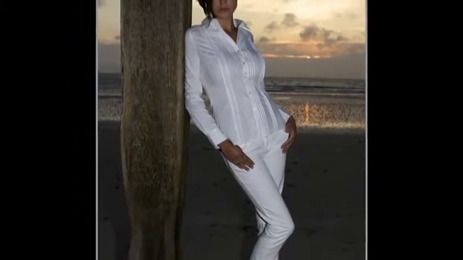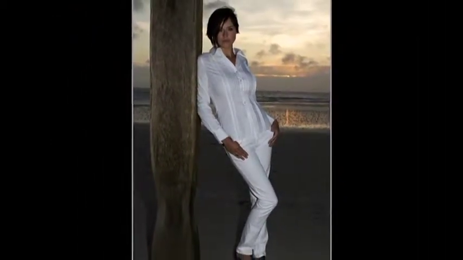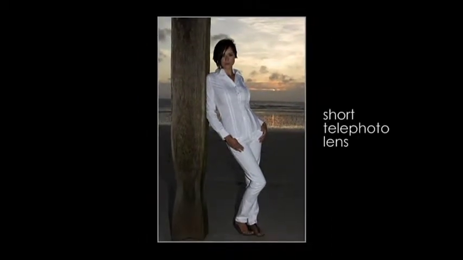Good. And the short telephoto lens has tightened the angle of view even more, but is a very flattering lens for portraiture.